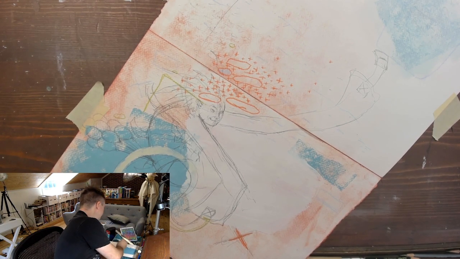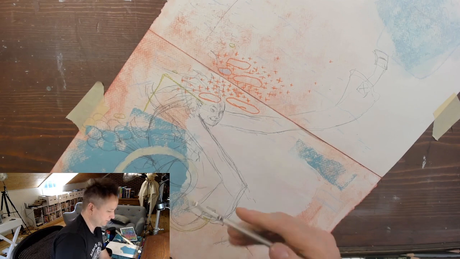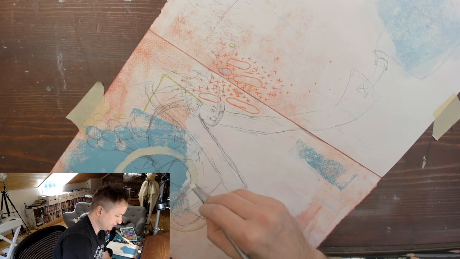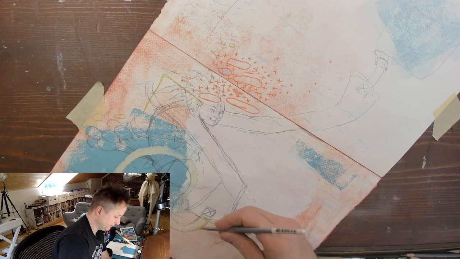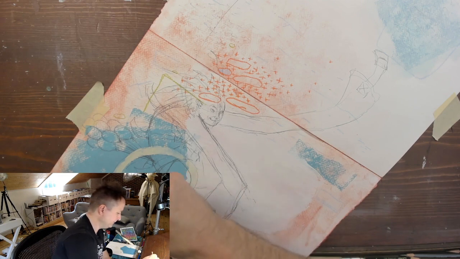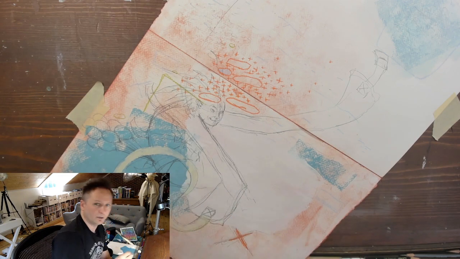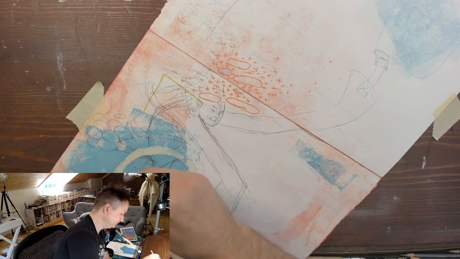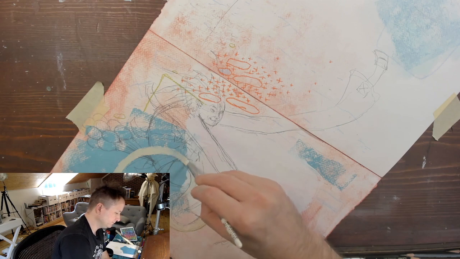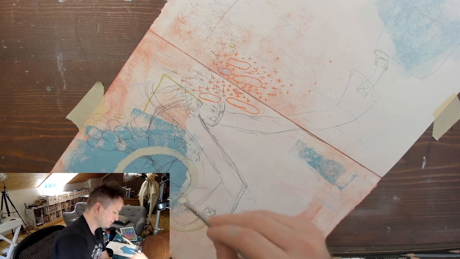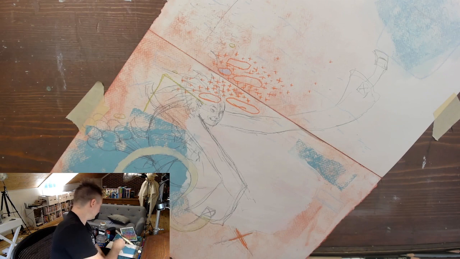But for right now, I just want to kind of put some separation between Skits' drawing and some of the backgrounds. Make Skits pop out a little bit since he is the main figure, main character of the story. So that's kind of what I'm doing right now.